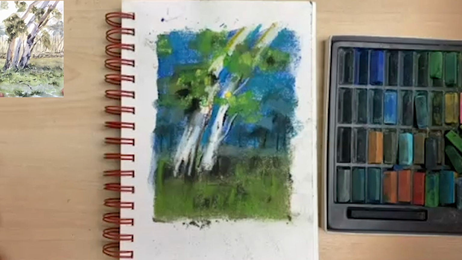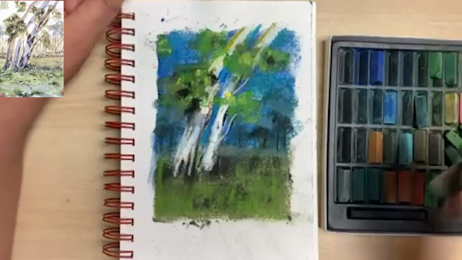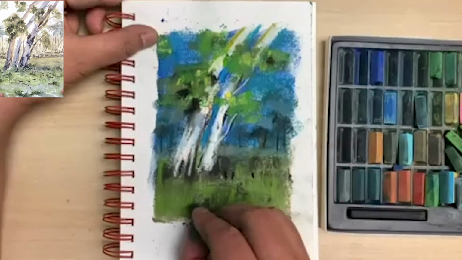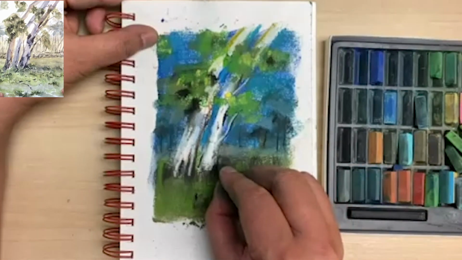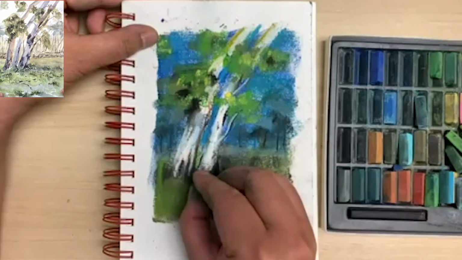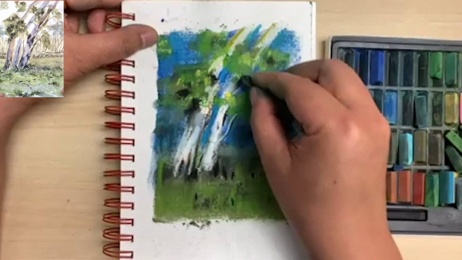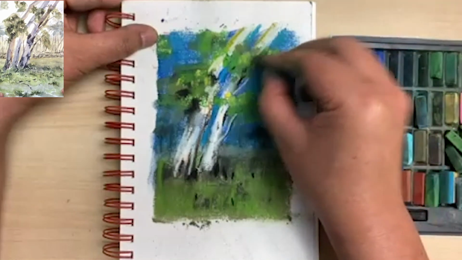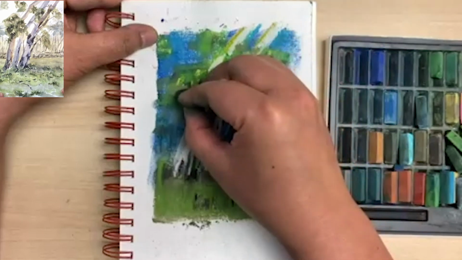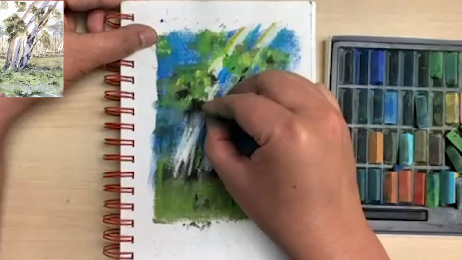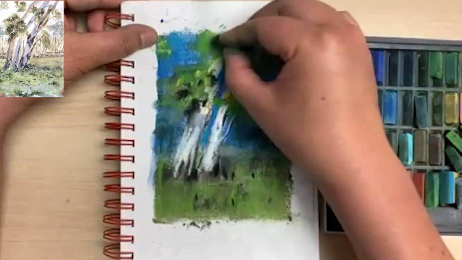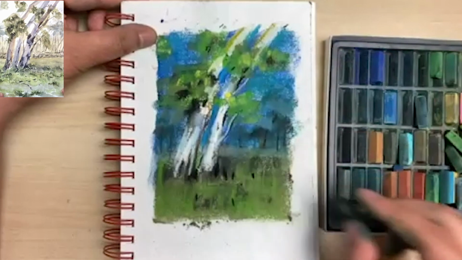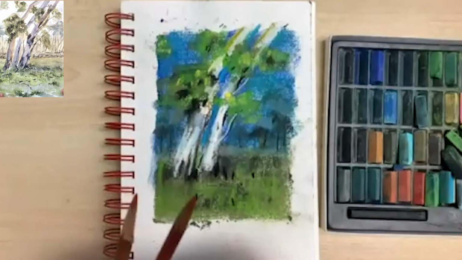So I'm going to use this darker color now. I'm going to add a little bit of detail at the front over here, like that. And now here you go. And add a little bit of darker color over here. And actually, you don't have to make it very refined.